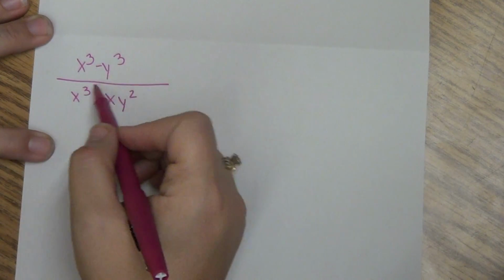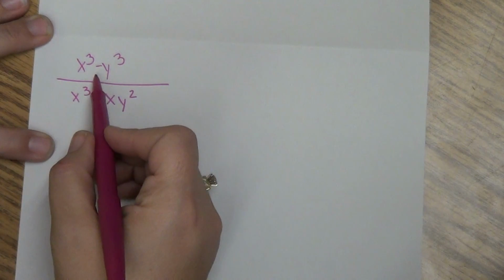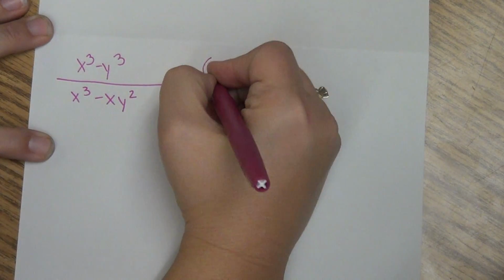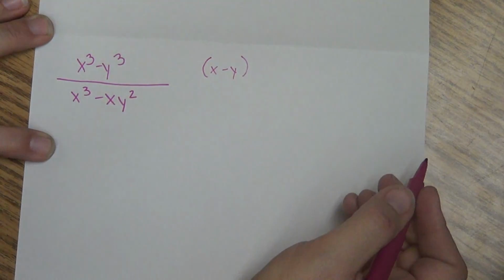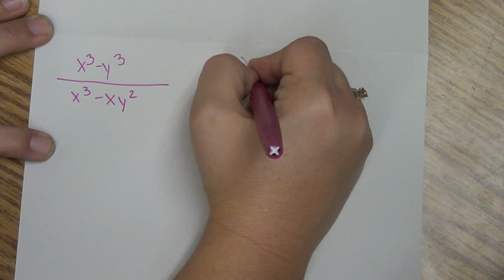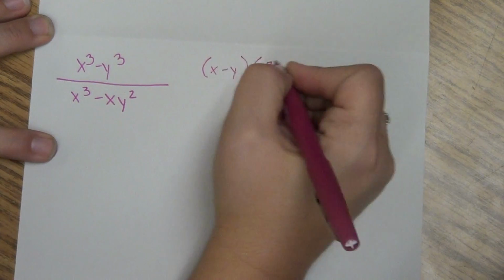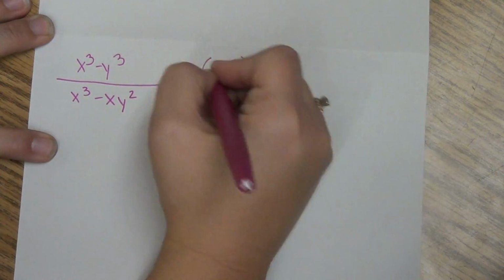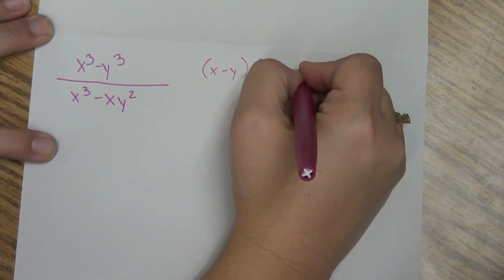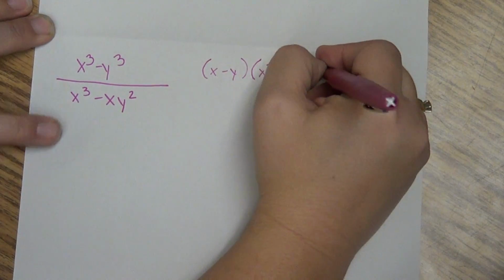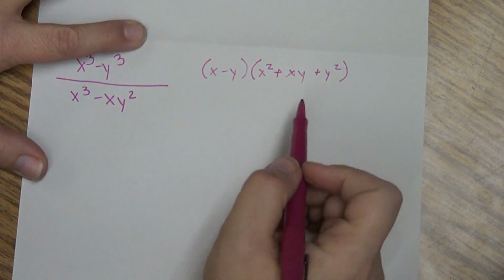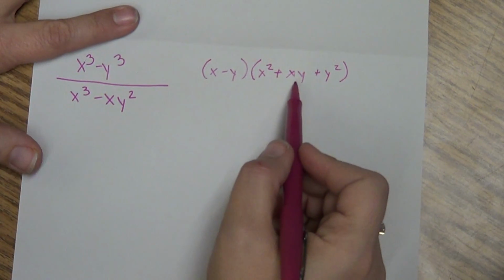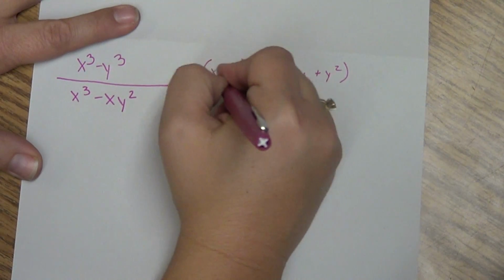This numerator, hopefully you recognize by now, that's the difference of cubes. That's where we make the small parenthesis in the front, X minus Y, and then we make the larger parenthesis in the back, X squared, change the sign, multiply those two together, and then square the back term. And again, this never factors. Do not try it. It looks so tempting. It does not. Leave it alone.